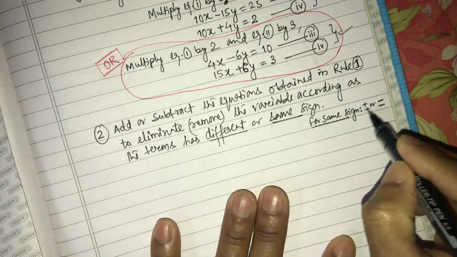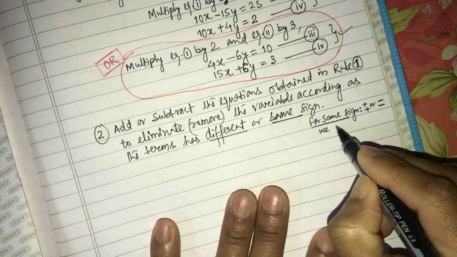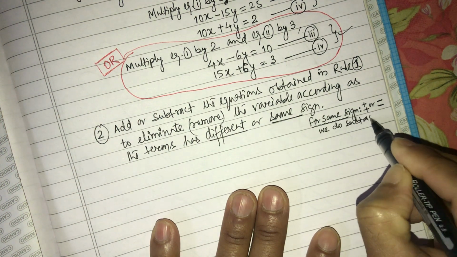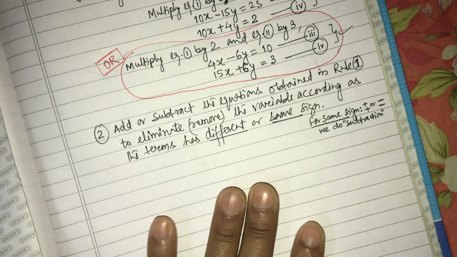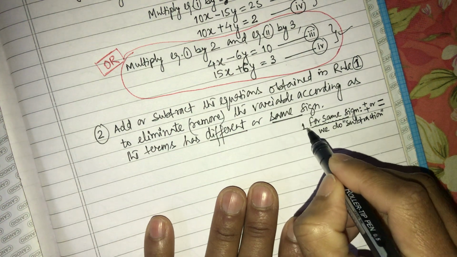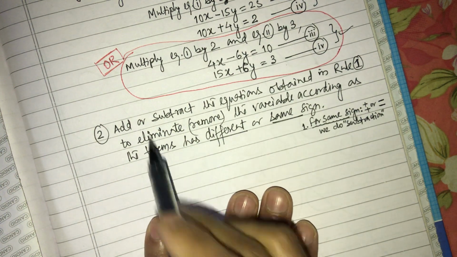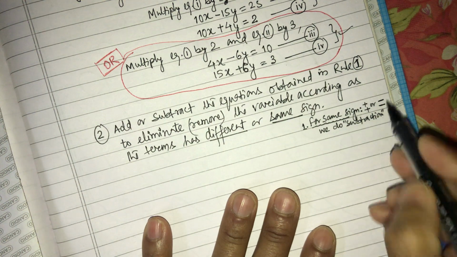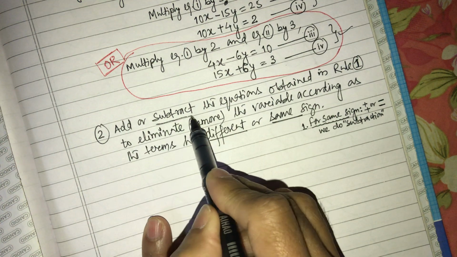For same sign, we do subtraction. This is the rule one must follow. This is sub rule number one of this rule two. That's why I wrote add or subtract. So for same sign, plus plus or minus minus, we subtract them.